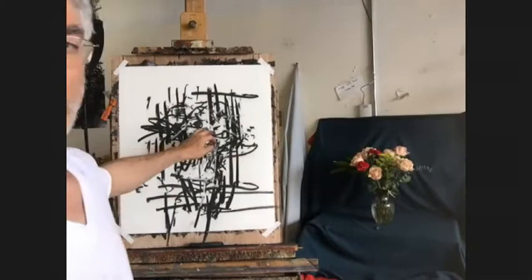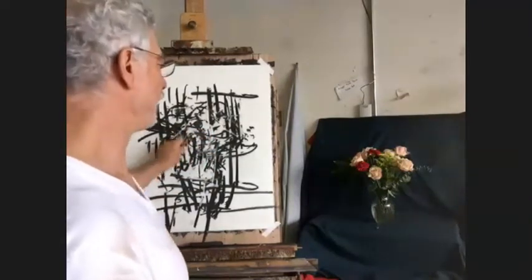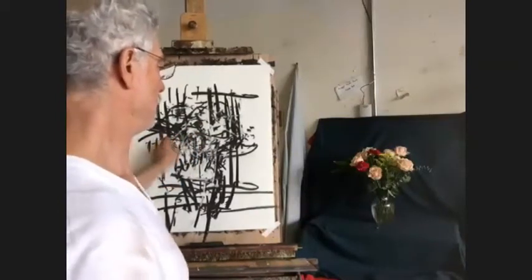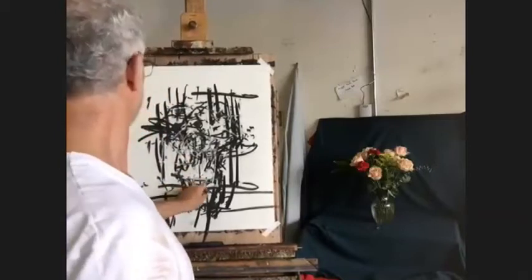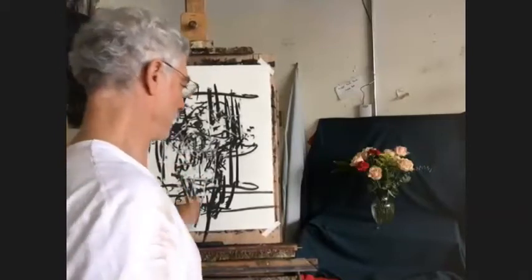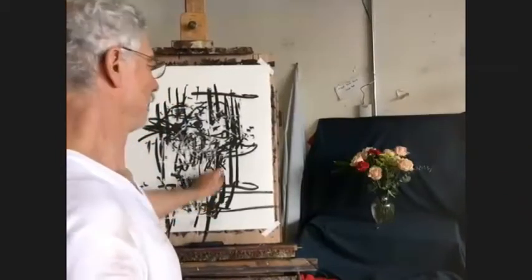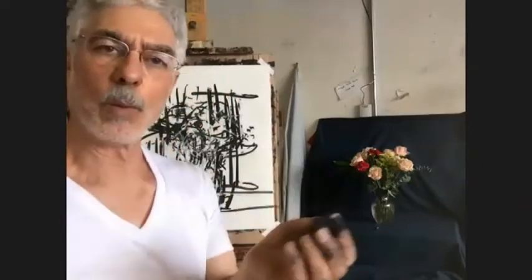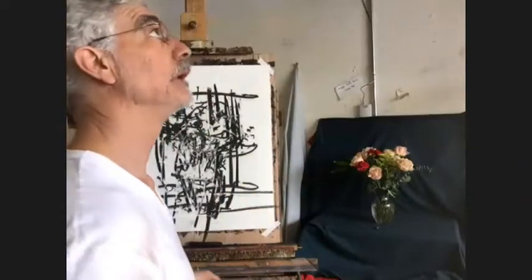Right, so you just see how it's smearing in there and creating a whole other feel of mark. This is a white plastic, like a Mars plastic eraser.